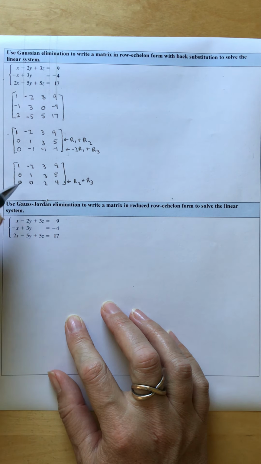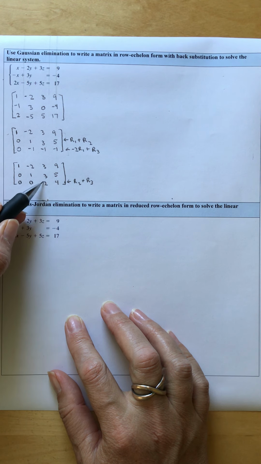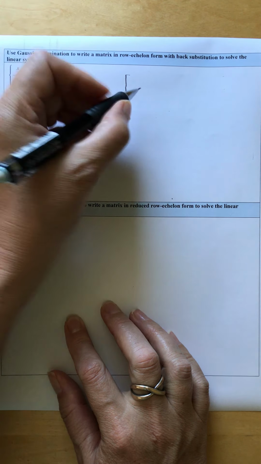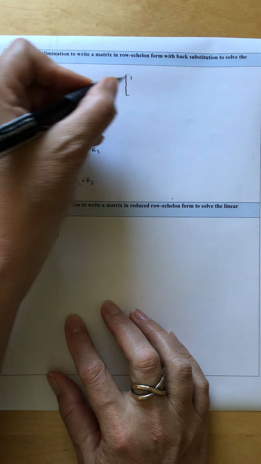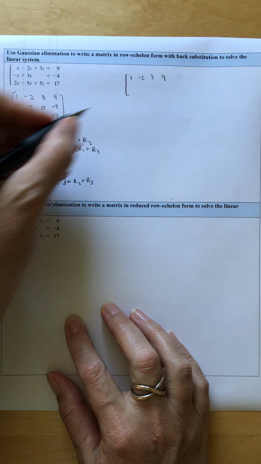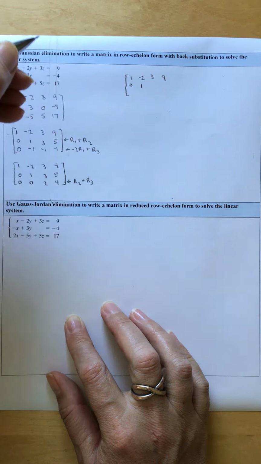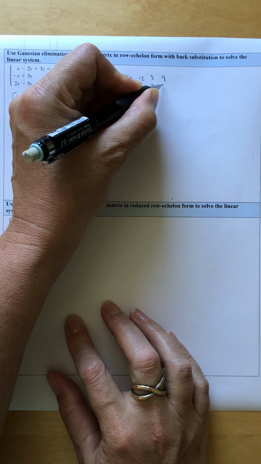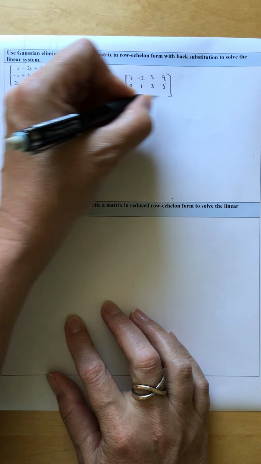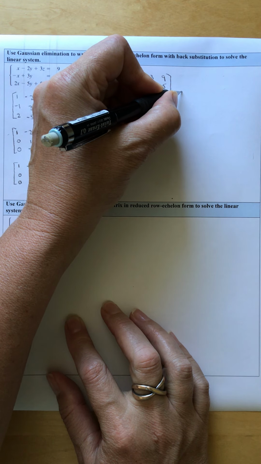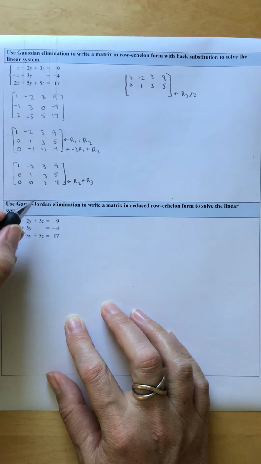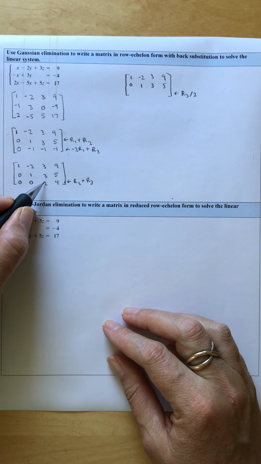Okay, I'm almost there. Only thing I need to do now is to get this to be a 1. So I'm going to recopy the matrix again. 1, negative 2, 3, 9. 0, 1, 3, 5. 0, and now, this one here, I'm going to replace this row with row 3 divided by 2, because if I divide it by 2, then this will be a 1.